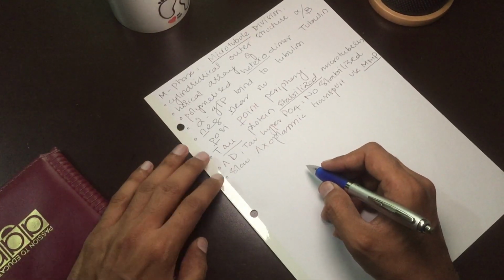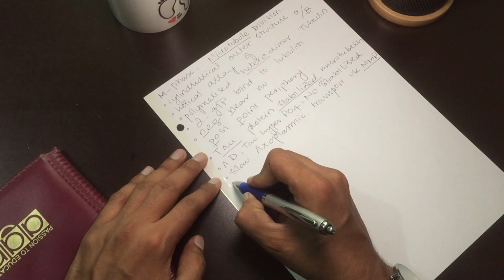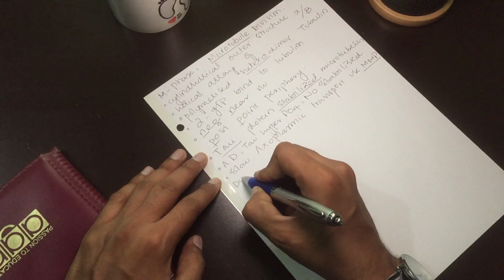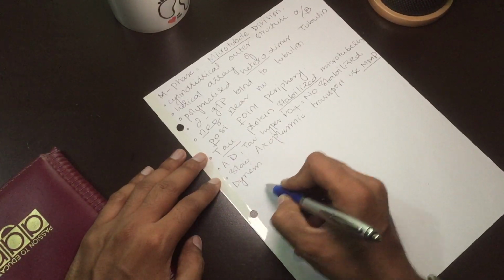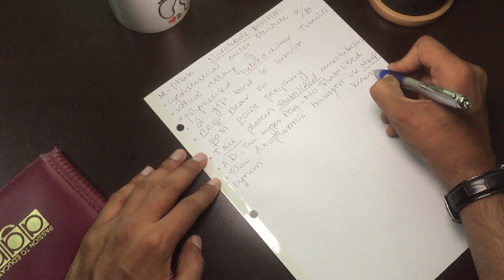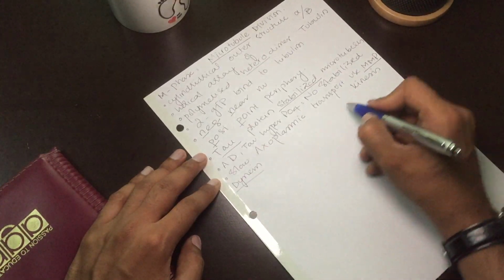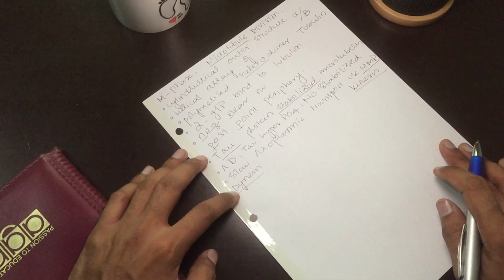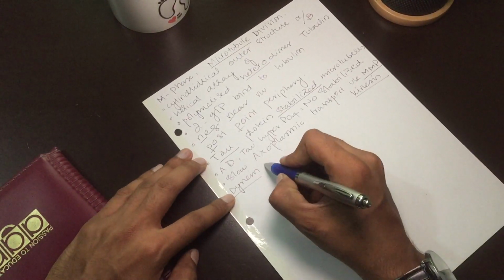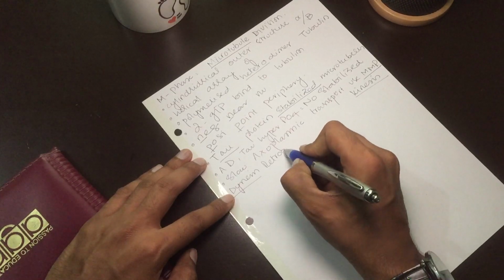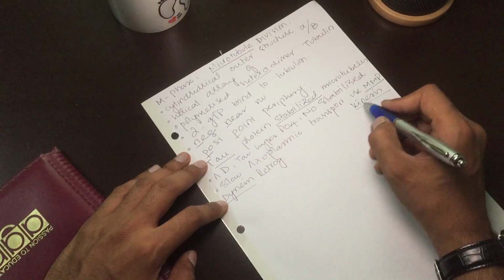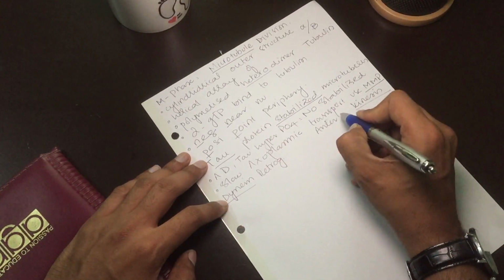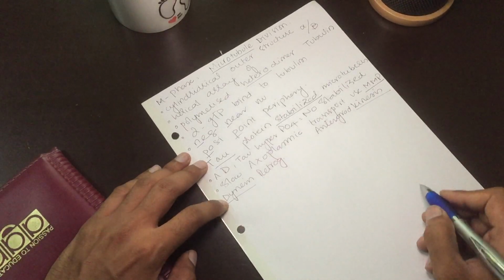These two molecular motor proteins are actually the dynein and kinesin. Dynein are actually the retrograde type of protein, and kinesin is actually anterograde type of protein.